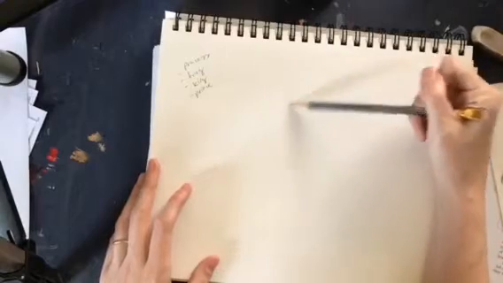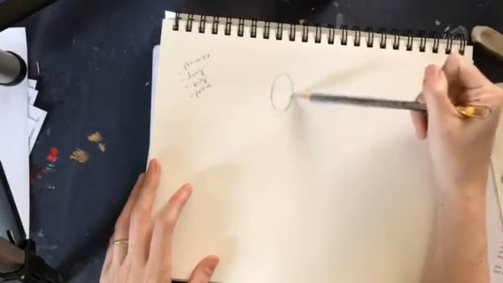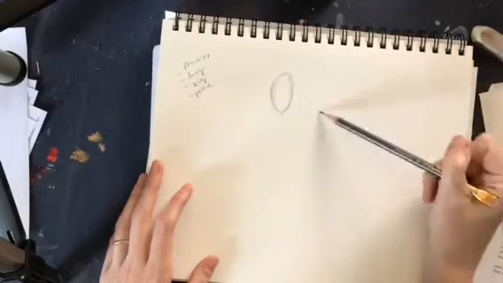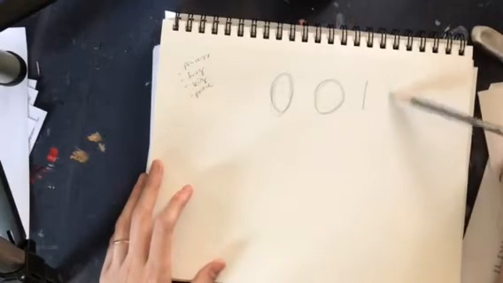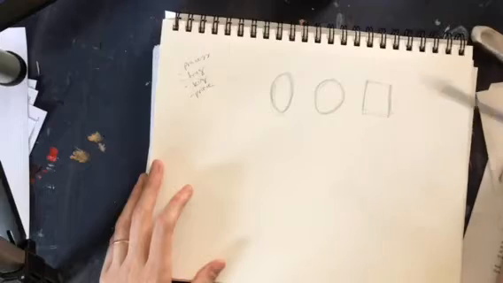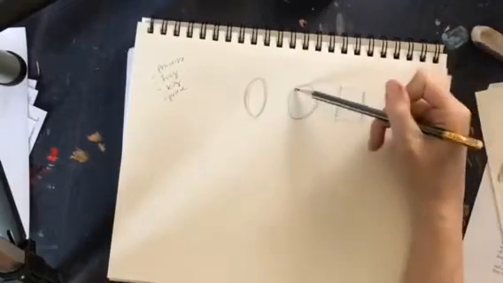Is your character ovals? Does your character have an oval face? Does your character have a round face? Does your character have a square face? Yes, that's a thing. Or maybe an inverted triangle. These are all really simple, but you can use them to create different characters.